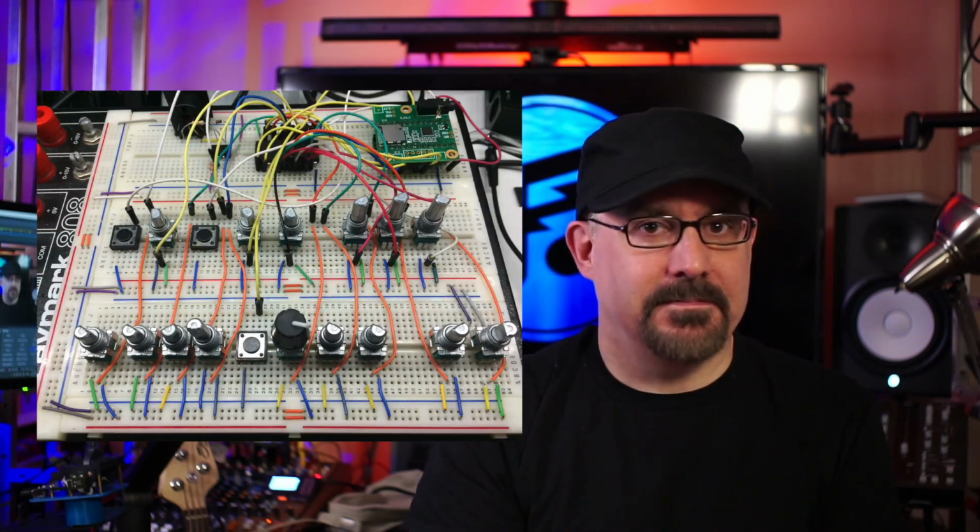The next most common email I'll get is, I followed your tutorial. I did everything right. It doesn't work. What's wrong? And they'll usually include a picture of their circuit. So here's a little test for the electronic technicians out there. I'm going to put up a picture of a circuit. Can you tell me what's wrong with it?